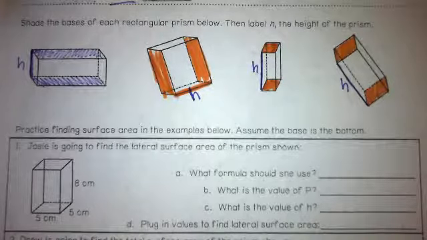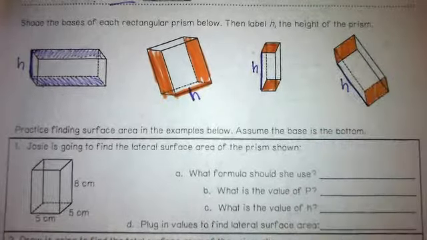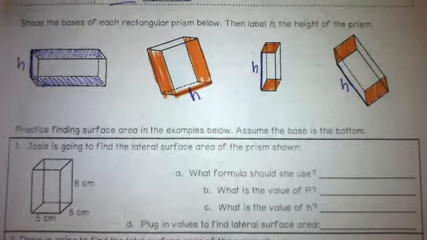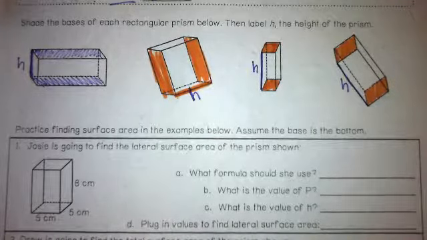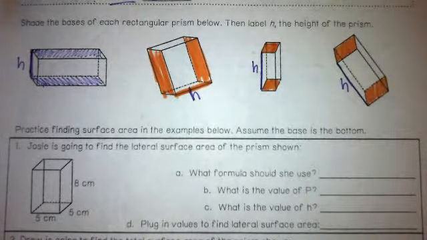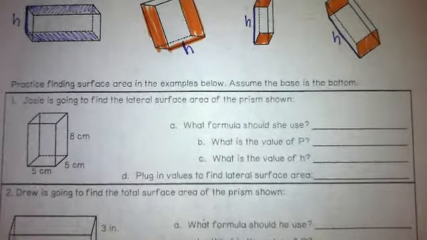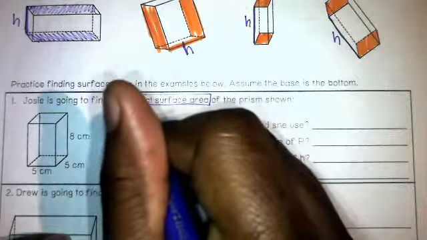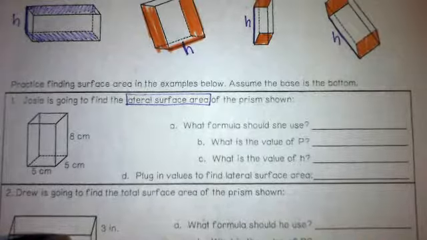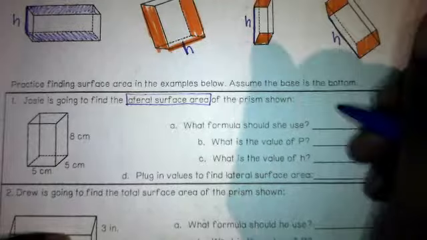So we want to make sure that we understand, if we can find the height, then we can locate the bases, and then we can use our formulas to calculate both the lateral surface area and the total surface area. Okay, let's look at number 1. Josie is going to find the lateral surface area of the prism shown below. We want lateral surface area. So A, what formula should she use?